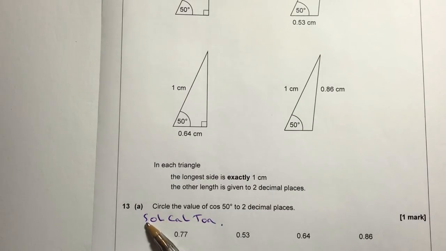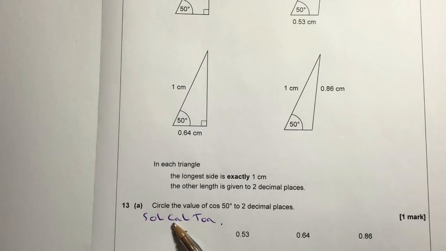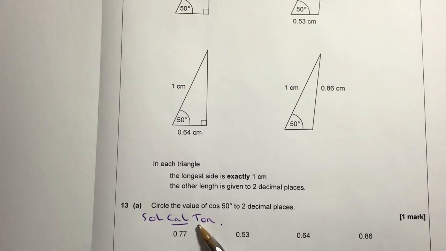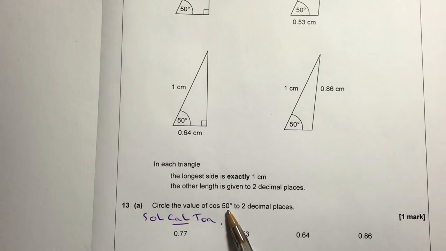Sine is opposite over hypotenuse. Cosine, which is what we're interested in, is adjacent over hypotenuse. So I'm going to underline that little bit because that's what I'm interested in. And then tan, or tangent, equals opposite over adjacent. So they're asking us to circle the value of cosine 50 degrees to 2 decimal places.